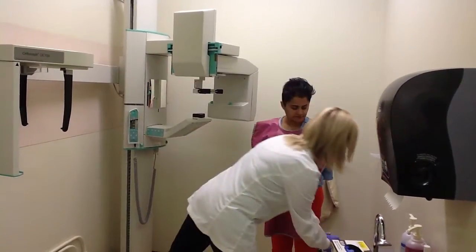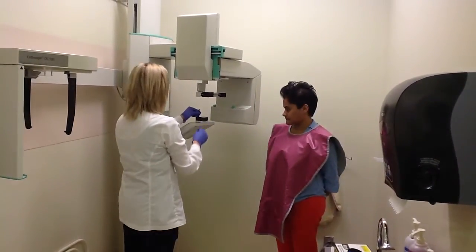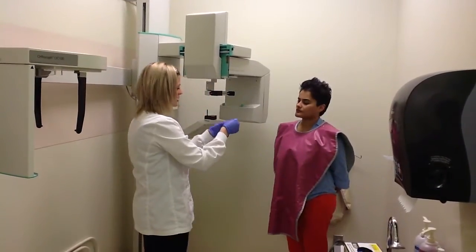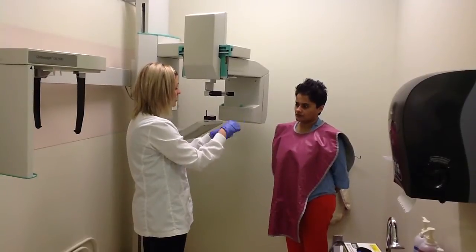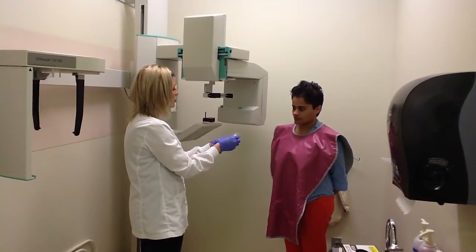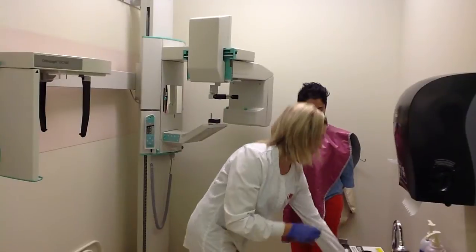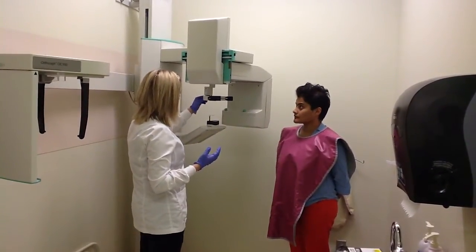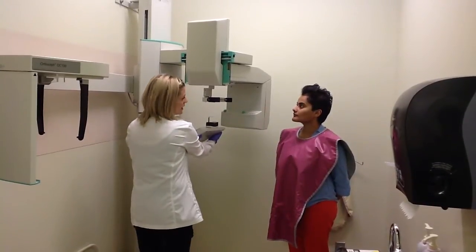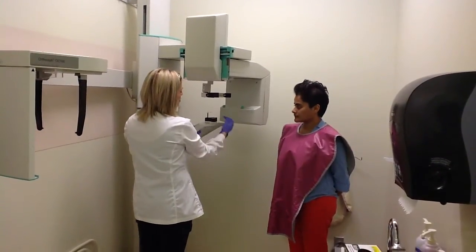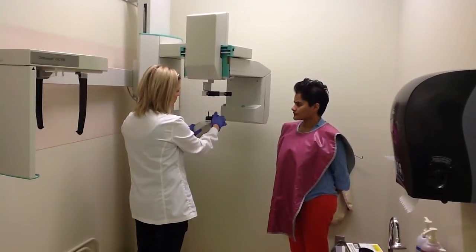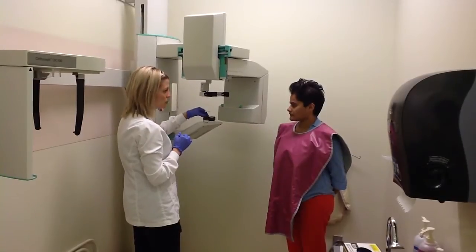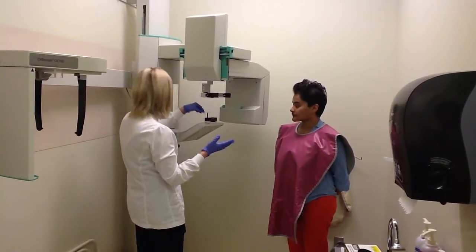So I'm going to put one of the positioning sticks in, and this is the little plastic piece that I'll have you bite on, okay? It's disposable, so I'm opening up a new one for you. And I'm just going to place it here. So what you can expect, I'm going to have you hold on to these handles, okay? And then you'll be resting your chin on this black platform, and then you'll be biting on this bite stick right in this groove with your two front teeth. Okay? I'll help you and guide you through it.